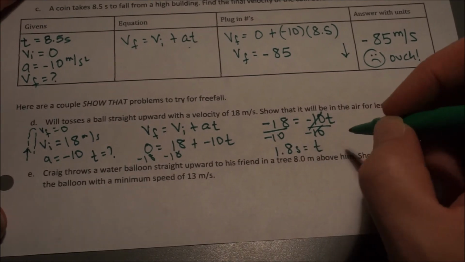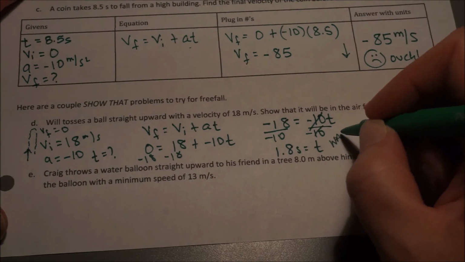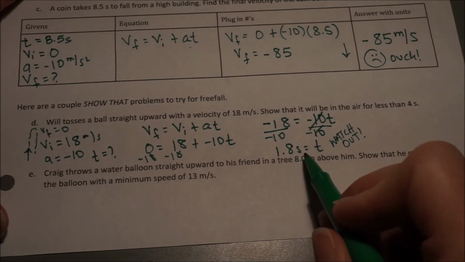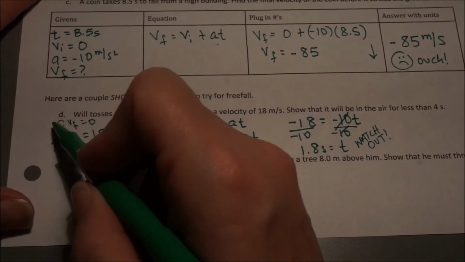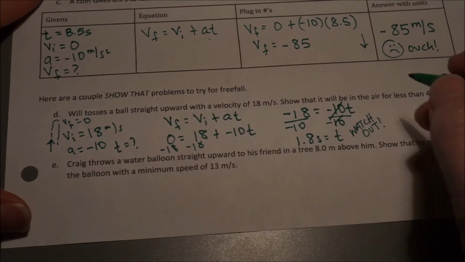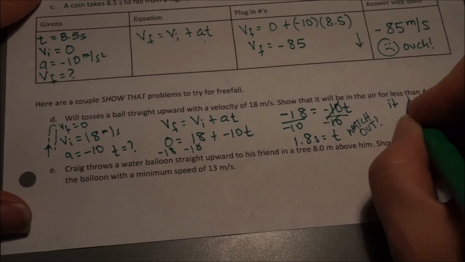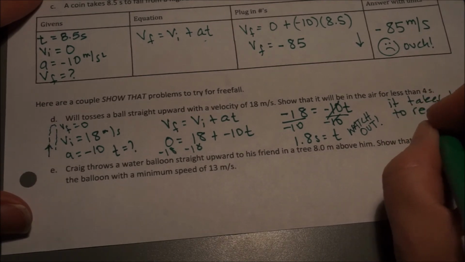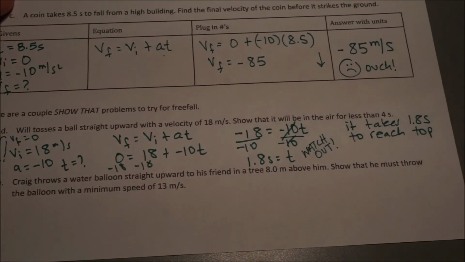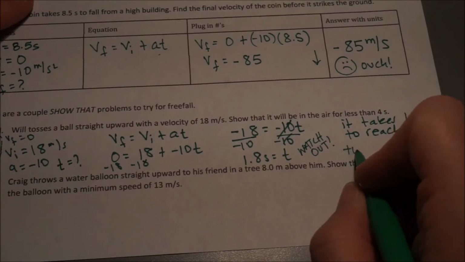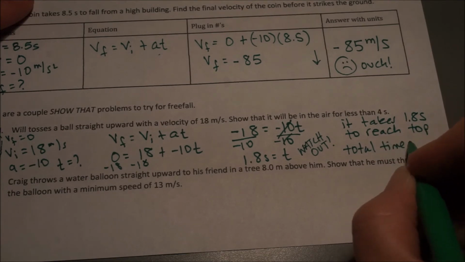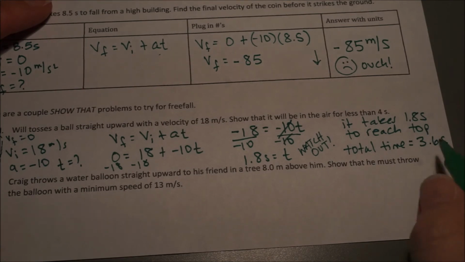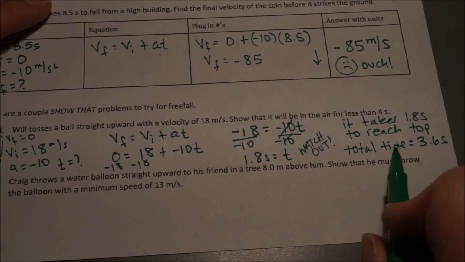Now, I'm going to write, watch out, because this is the time that it takes to go up to the top. So I'm going to just make a note that it takes 1.8 seconds to reach the top. So therefore, the total time is equal to 3.6 seconds. So you have to take this time and you have to double it.